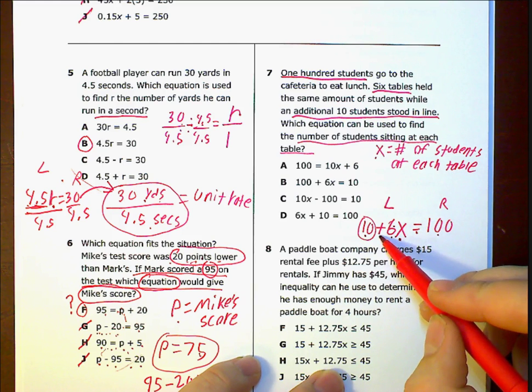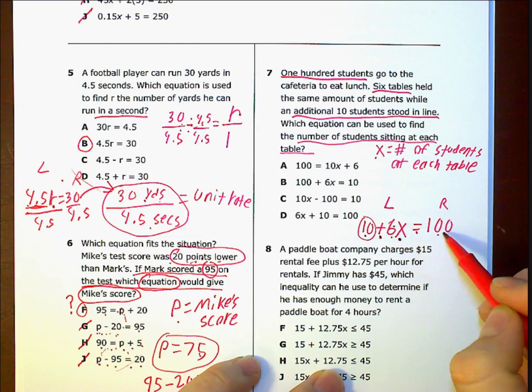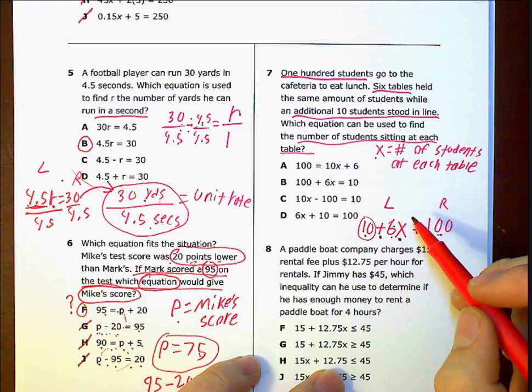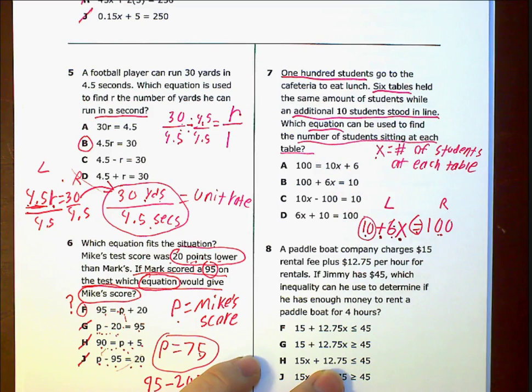And our operation is correct. We wouldn't subtract the number of students sitting at each table because we're trying to find a total. So this is an addition problem. And we know it's an equal sign because they say equation. Okay?